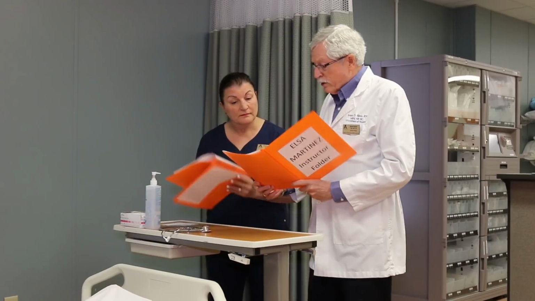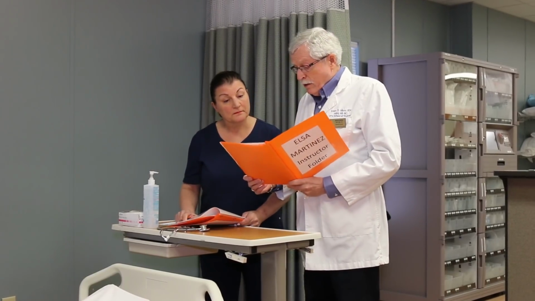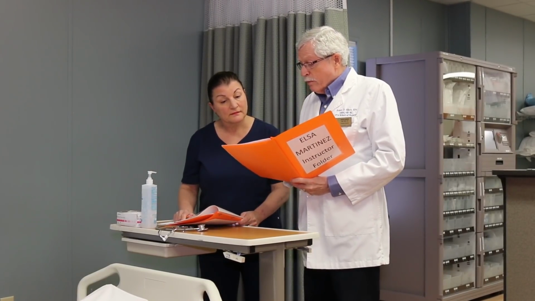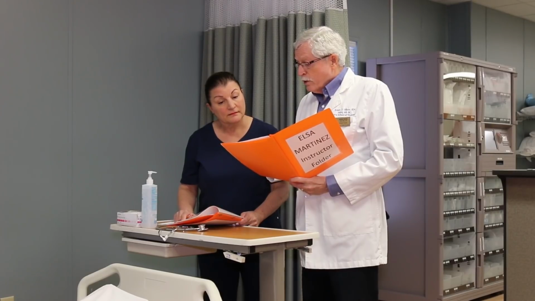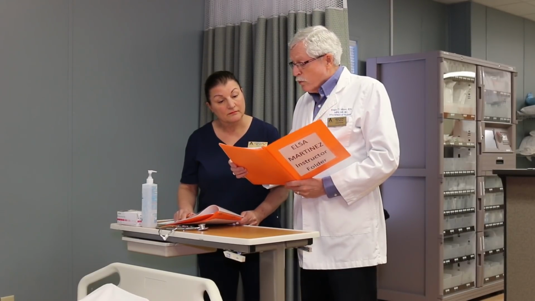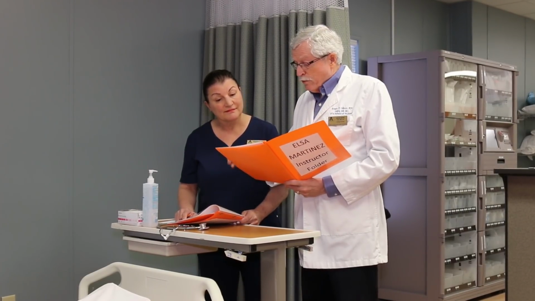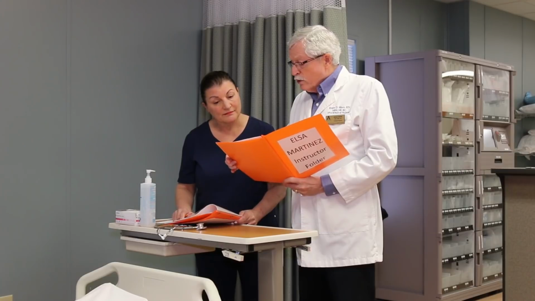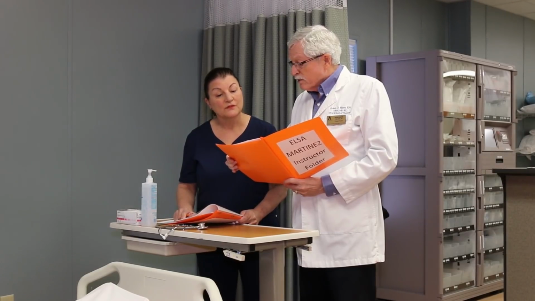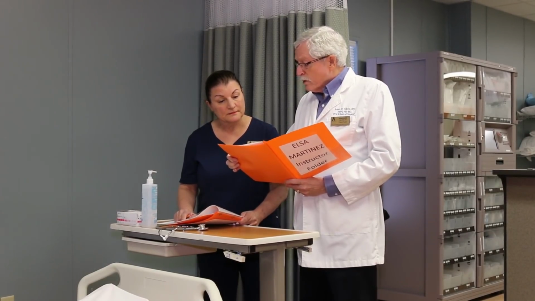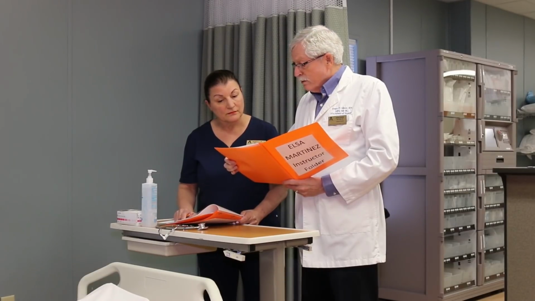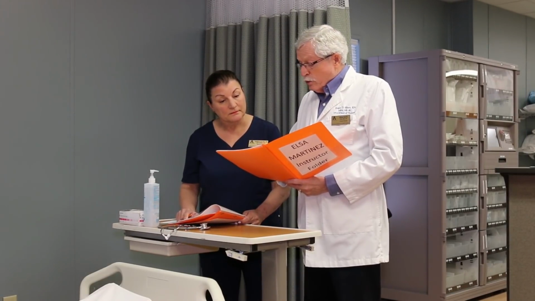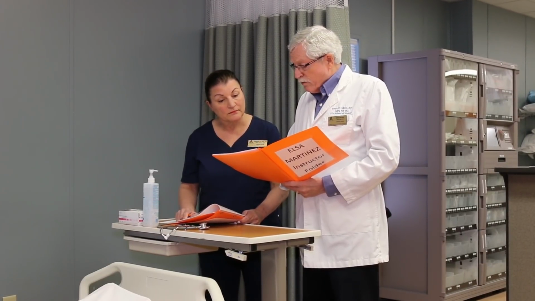And these are instructions for today. So the mannequin again is turned on, breathing. We'll treat the mannequin as you would a real person in real life, performing safety checks and vital signs as you would in real life. You don't need to do a focused assessment today. I will be telling you the things that you need to do for skills. And you do not need to do a temperature today as part of your vital signs.